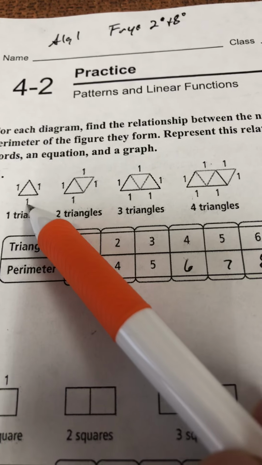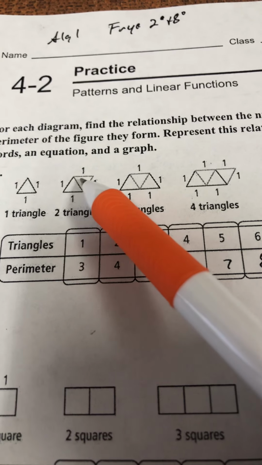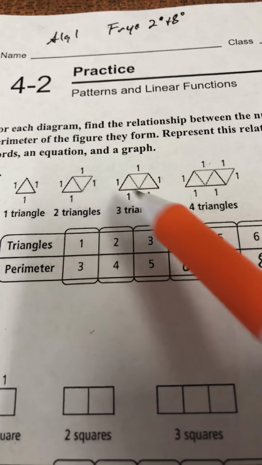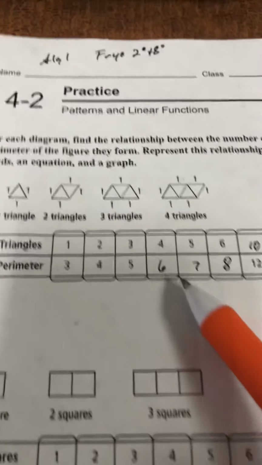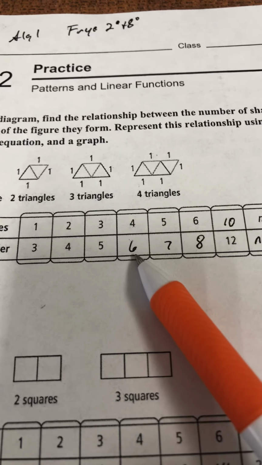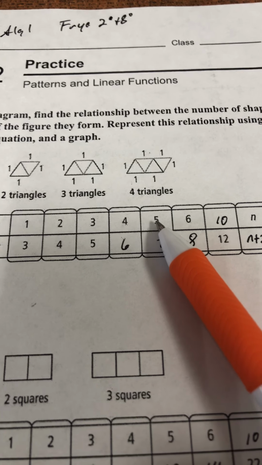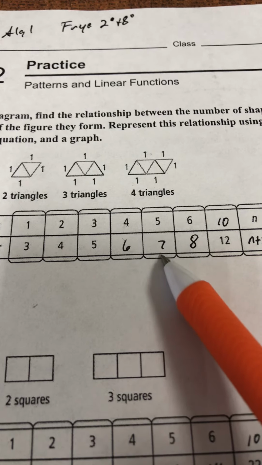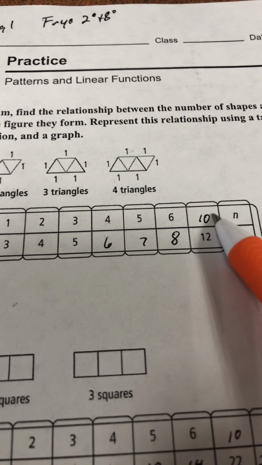We're supposed to be looking at this pattern of triangles to the perimeter. You notice the first triangle has a perimeter of 3. Second triangle, when you add them this way, you have 1, 2, 3, 4. Third, you have 1, 2, 3, 4, 5, and so on. For number 4, they give you an example here. So using your reasoning, 5 would be 7, 6 would be 8, and 12 then would be 10.